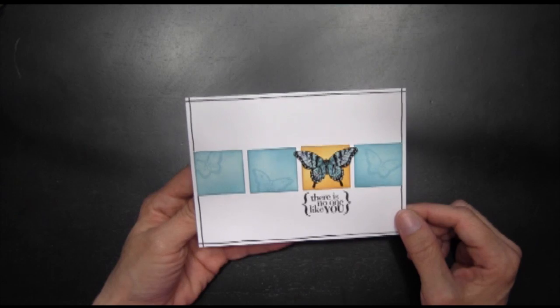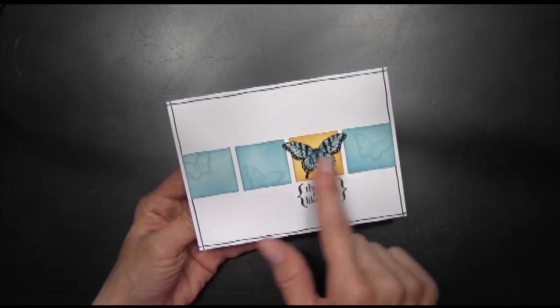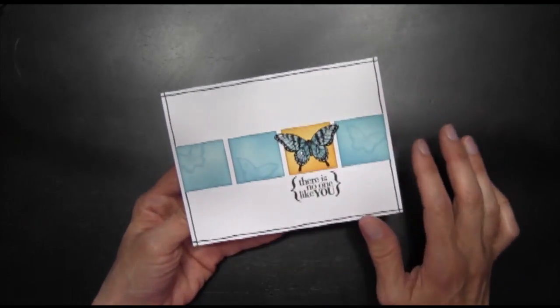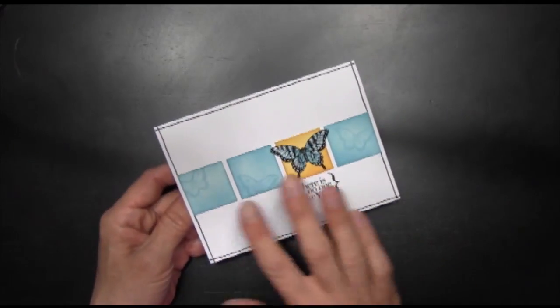But here's a good example of a very simple card I made where my focal point is right here. These sort of fade into the background and then that's it. I just have a very simple card with a white background. I could have filled this up with stripes or a background pattern, but it just looks better just by itself.